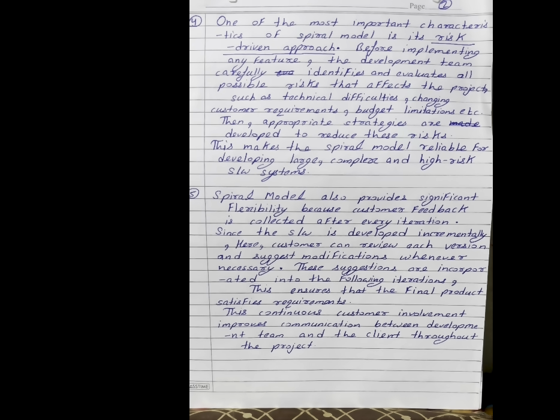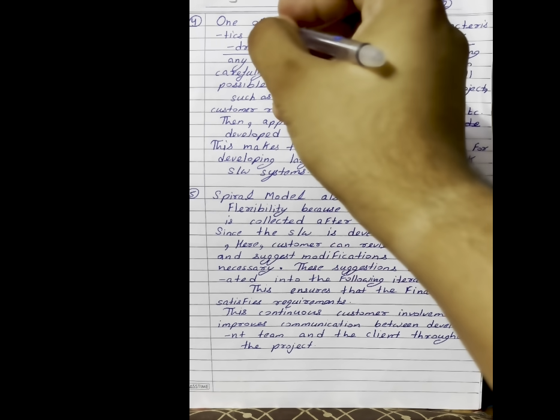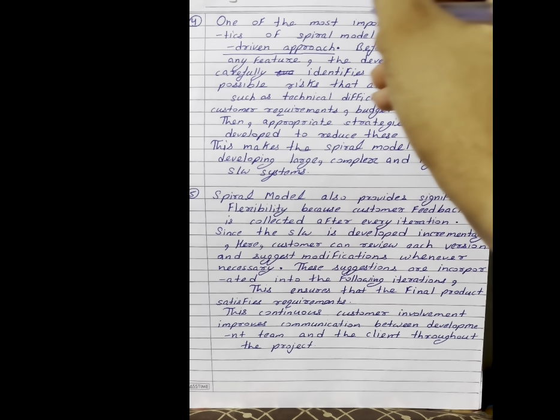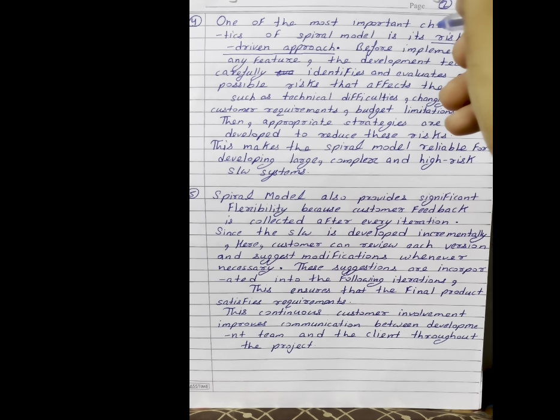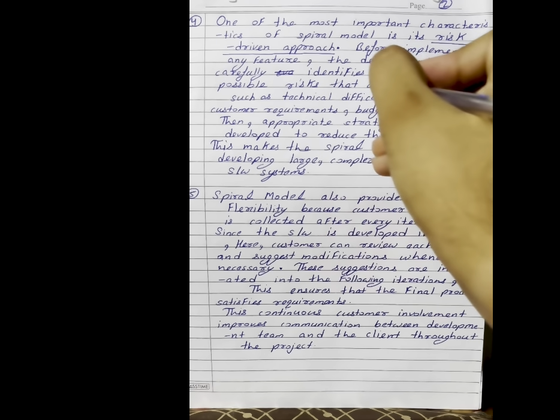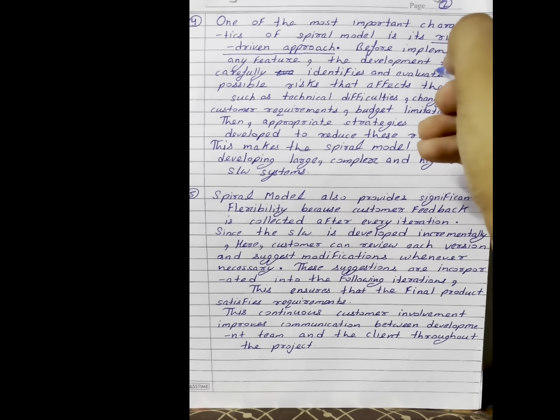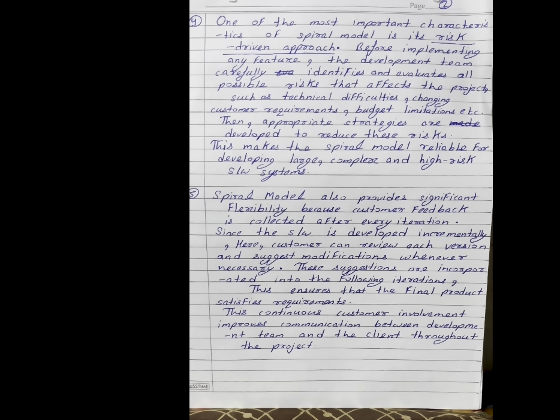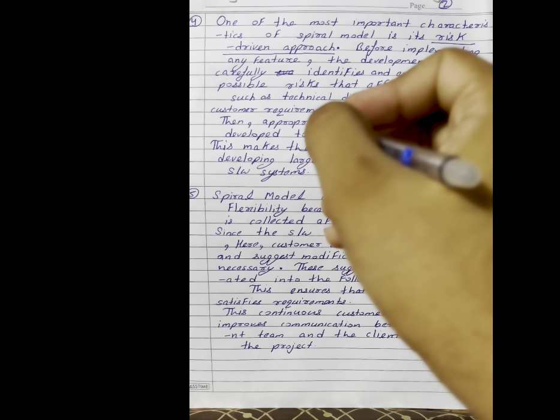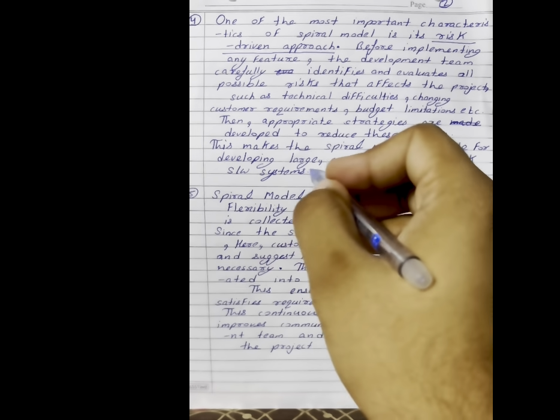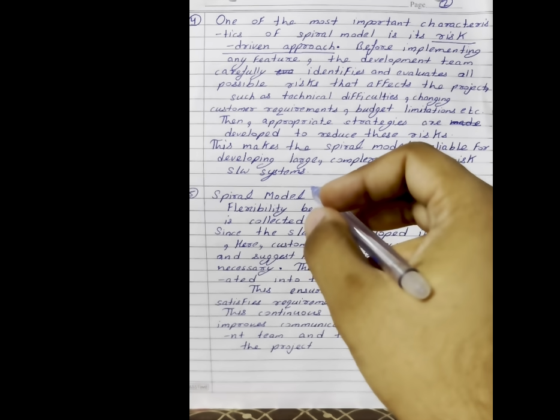The next point, which is very important: one of the most important characteristics of spiral model is its risk driven approach. Before implementing any feature, the development team carefully identifies and evaluates all possible risks that affect the project, such as technical difficulties, changing customer requirements, budget limitations, etc. Then appropriate strategies are developed to reduce these risks. This makes the spiral model reliable for developing large, complex, and high risk software systems.